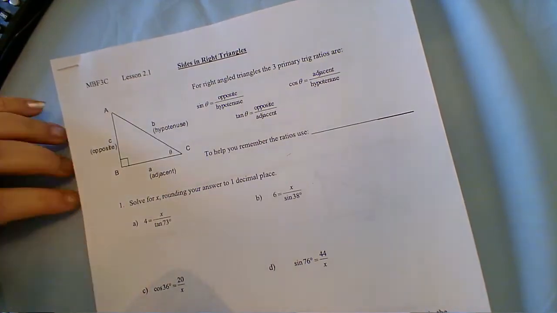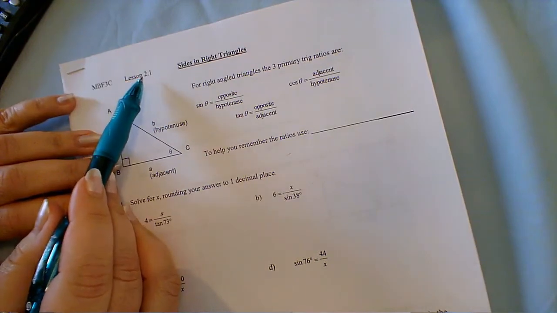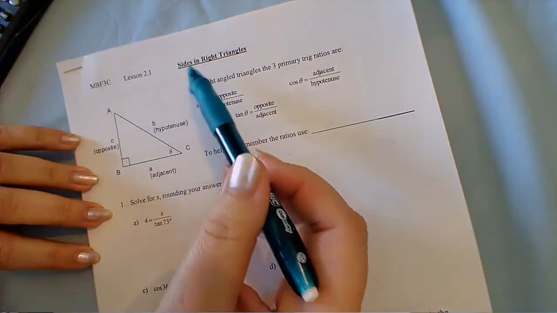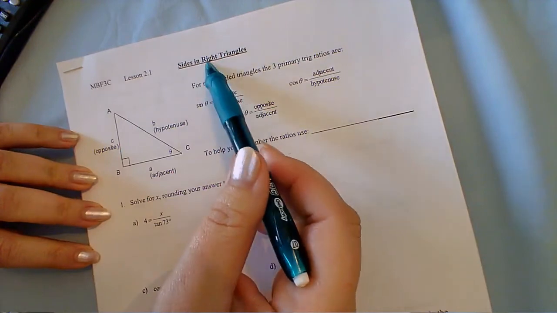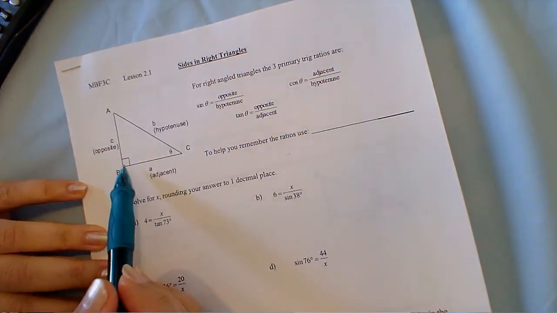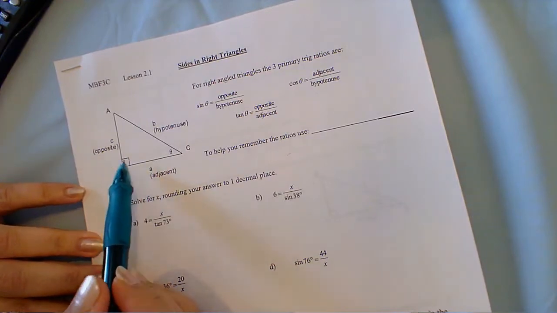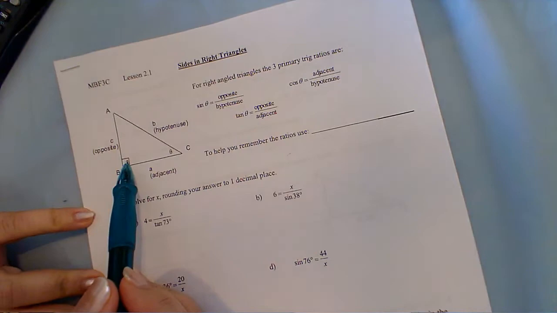So let's get started. In the lesson booklet, the first lesson, 2.1, is what we're going to start with. Basically, we're going to start with right triangles. Right triangles means a triangle with 90 degrees in it. Any triangle that has 90 degrees is going to have this box. The box stands for 90 degrees.